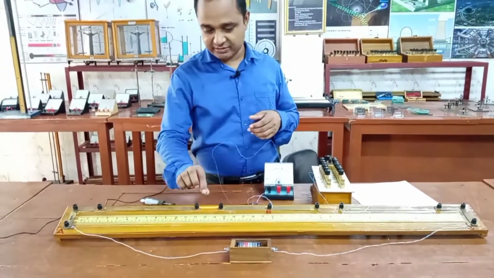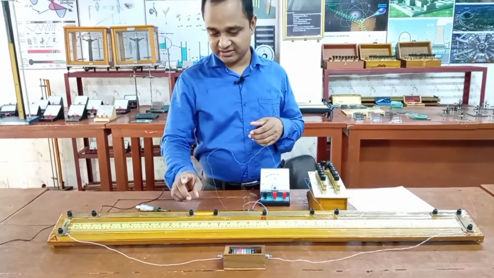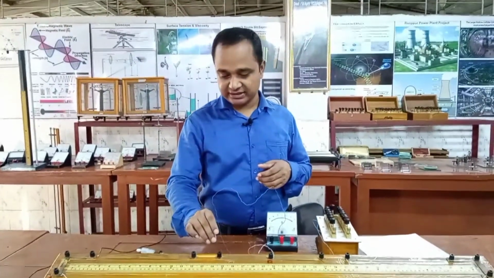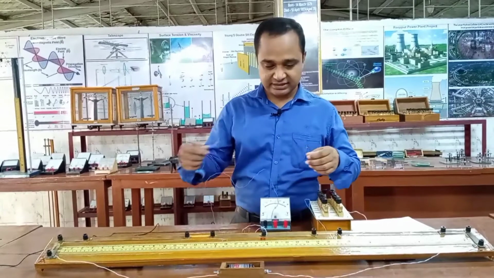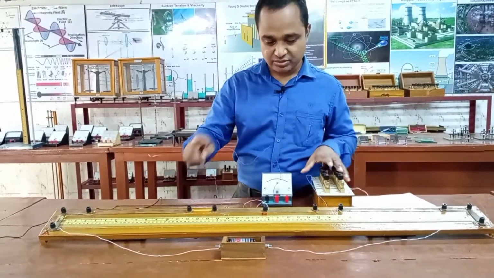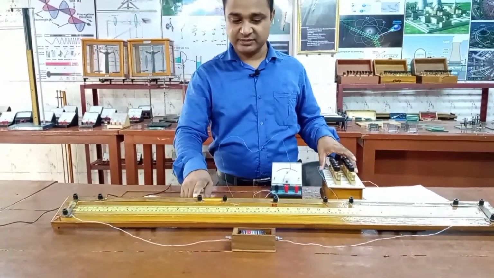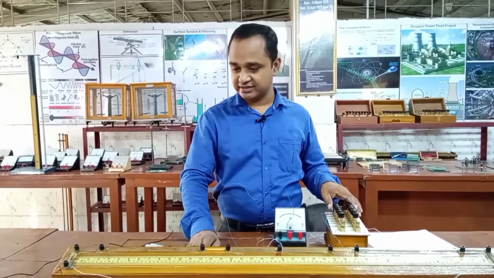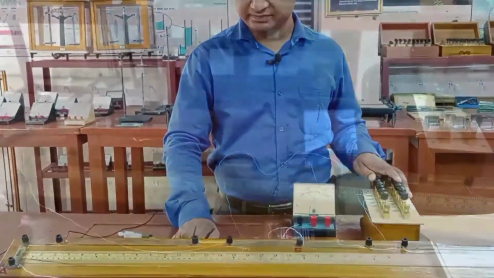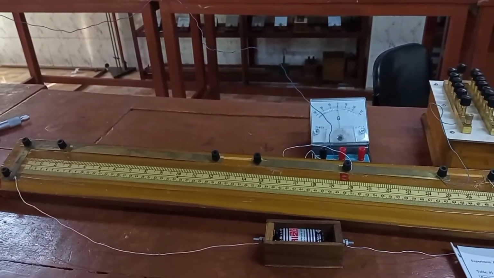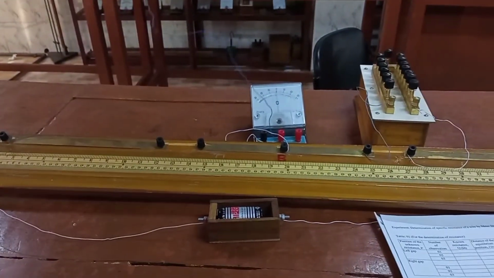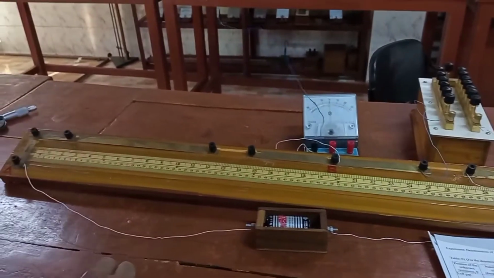We will determine the resistance of the wire in two steps. In the first step, we will connect the resistance in the left gap, and in the second step we will connect the resistance in the right gap, and the known resistance will be placed in the left gap, right. Let's collect our data. Dear students, after the connection, first we will verify whether the connection is right or wrong.